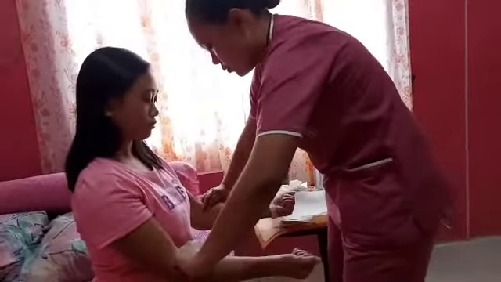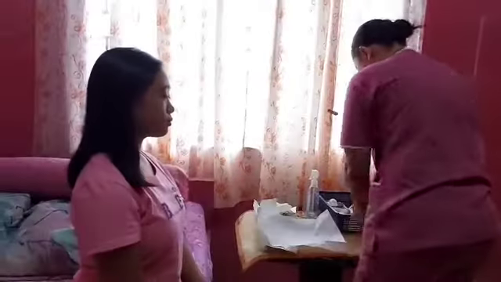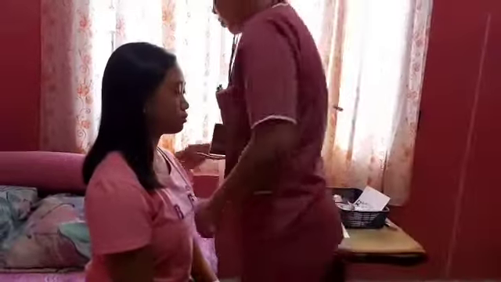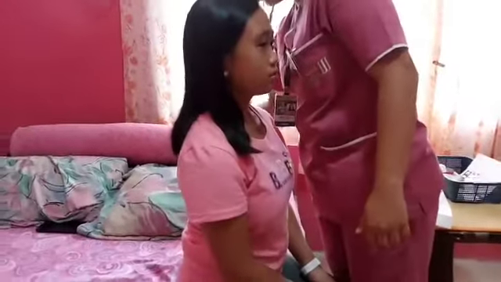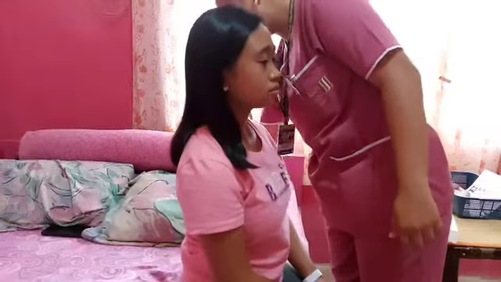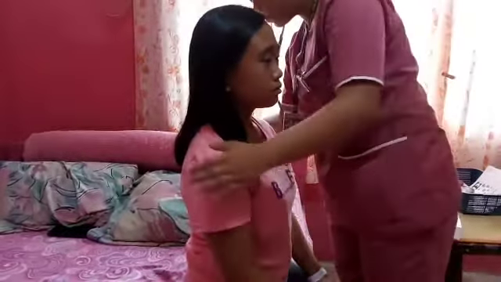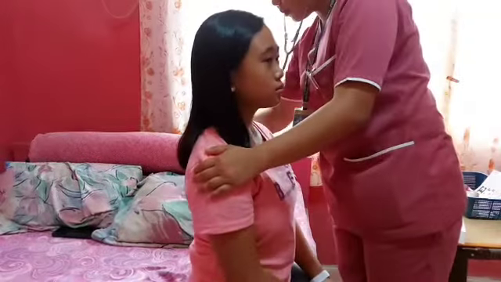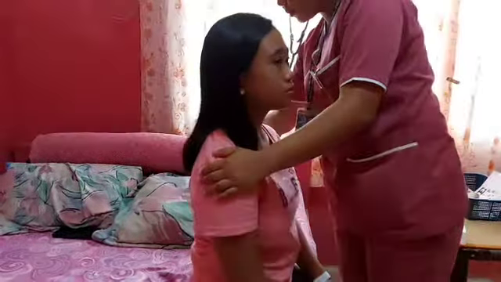Inspect the shape of the thorax and respiratory effort. Auscultate for breath sounds and adventitious sounds. Auscultate for the heart sounds.